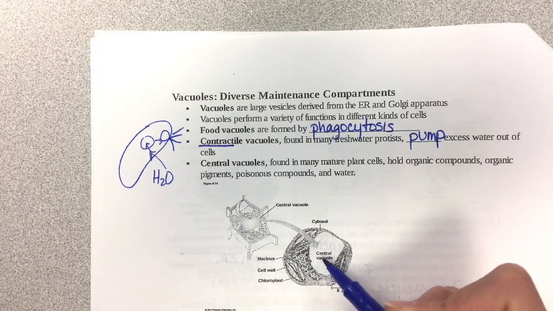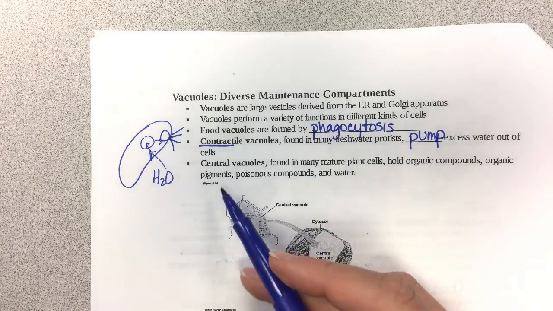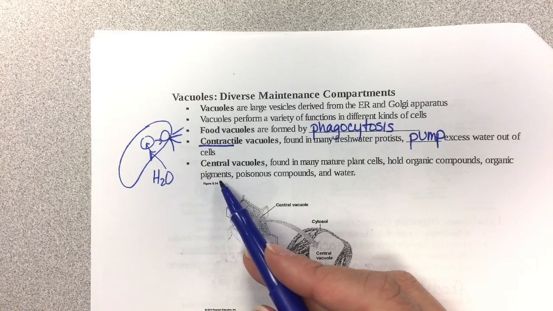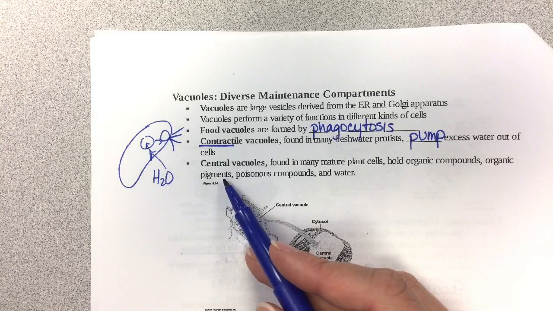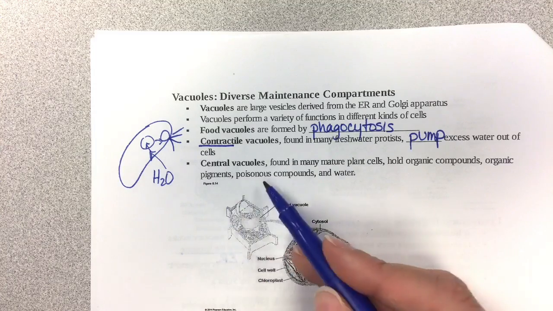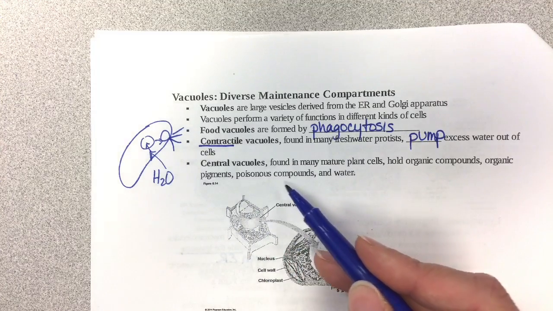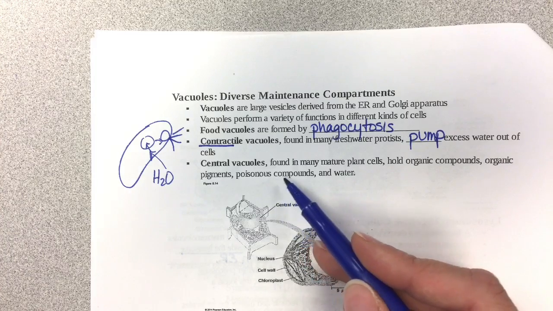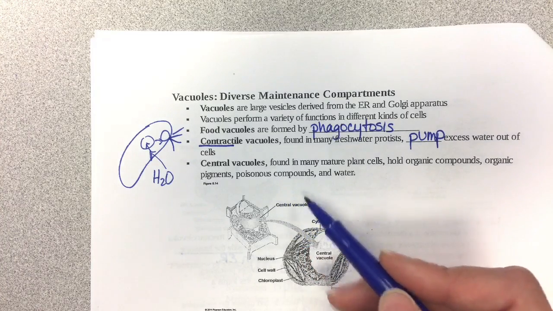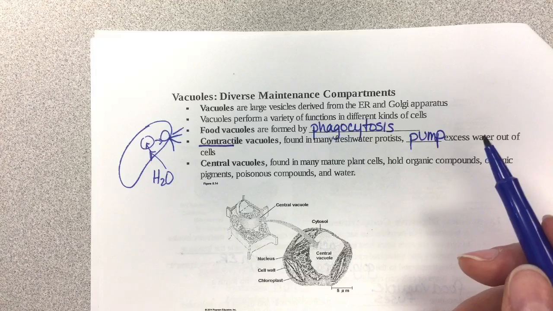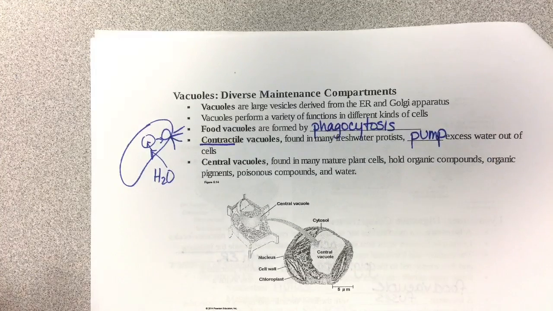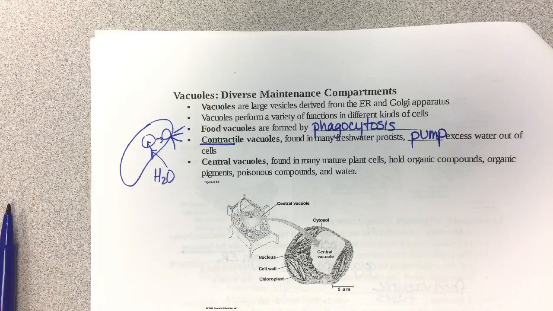A big component is water, but pigments, like in the petals of flowers, is where those pigments would be found. Poisonous compounds: plants that are poisonous would store those compounds there. All right, so that's the central vacuole, a very large part of the plant.